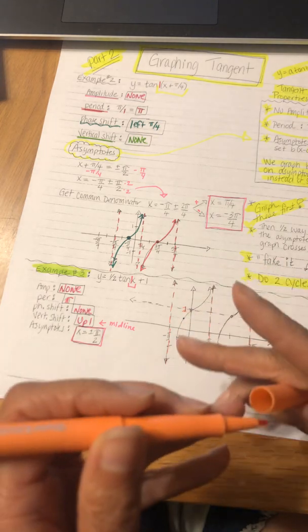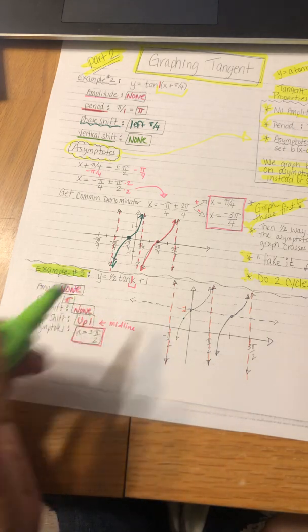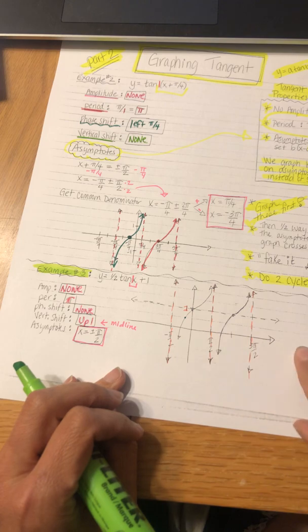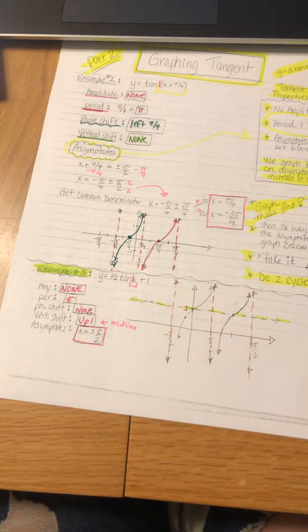Okay, so also remember when we're graphing the sine and cosine, we always mark where the midline is, and this time the midline moved up 1, and so it's not on the x-axis, it's up here through y equals 1.